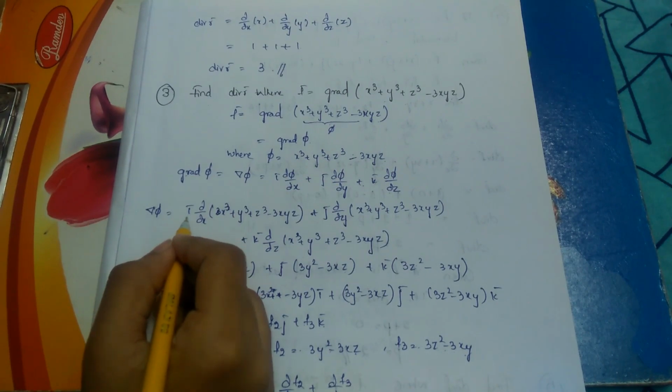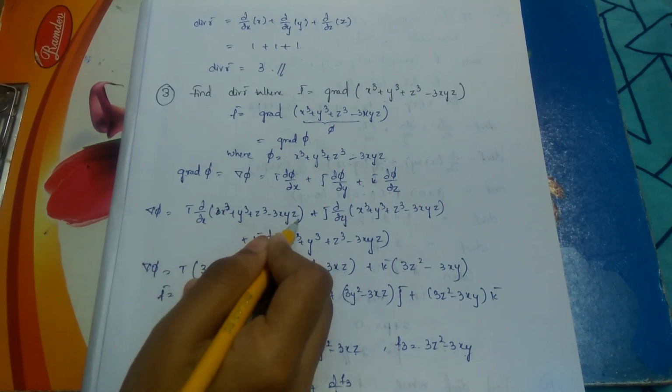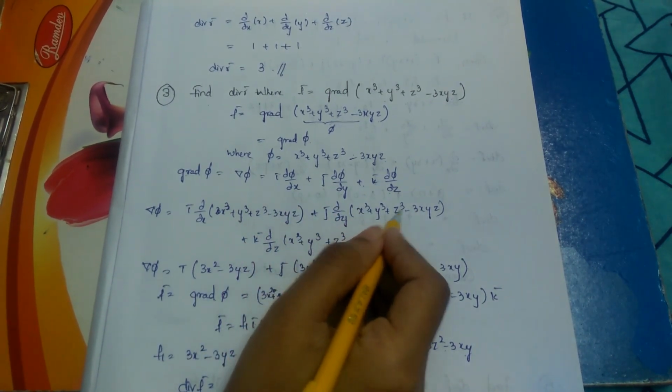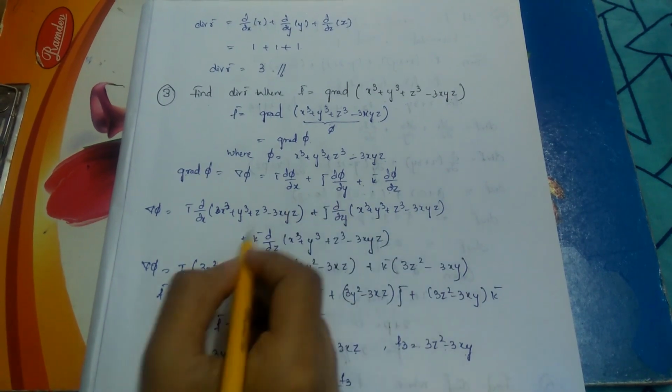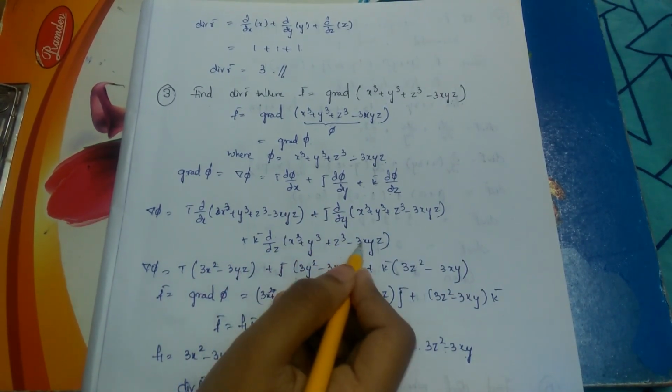So del phi is equal to i bar dou by dou x of x cube plus y cube plus z cube minus 3 into xyz, plus j bar dou by dou y of x cube plus y cube plus z cube minus 3 into xyz, plus k bar dou by dou z of x cube plus y cube plus z cube minus 3 into xyz.